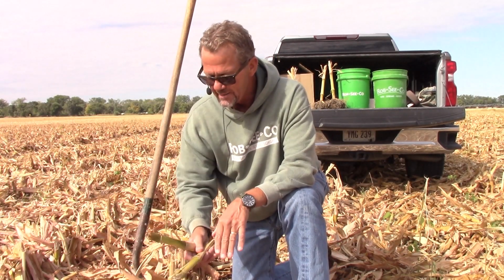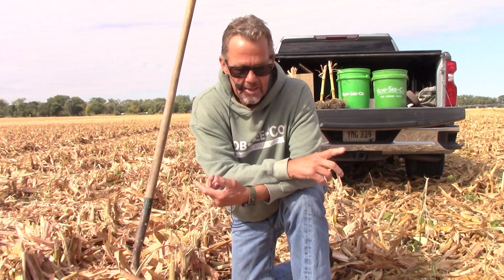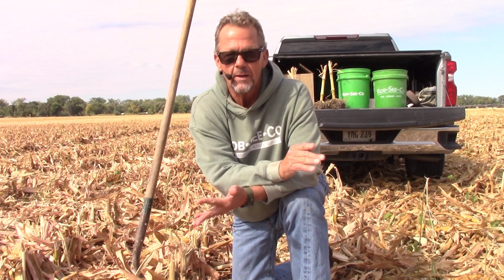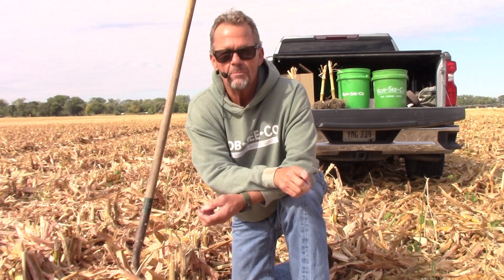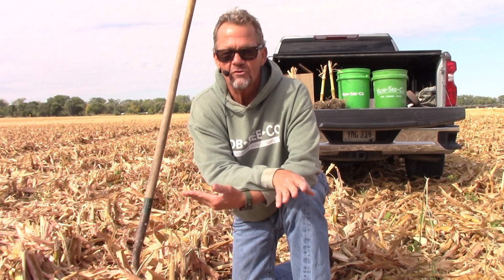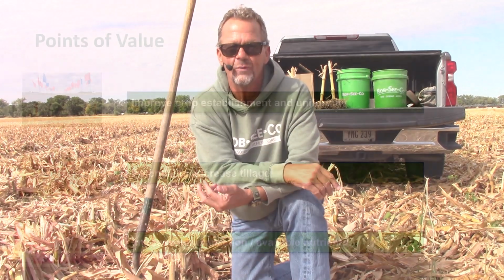So if we break down this residue, we're able to increase the seed bed preparation and have a better seed bed next spring. We can reduce 25 to 30% of the total dry weight of this residue using a residue digester. Now, if you reduce the weight of that residue out here, what happens?